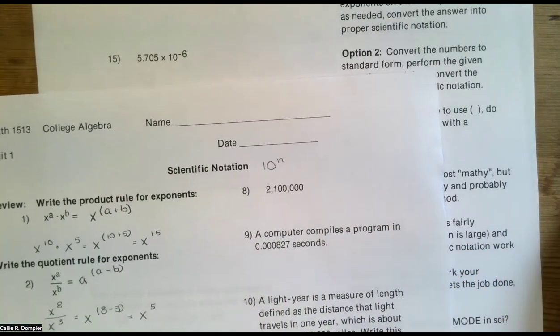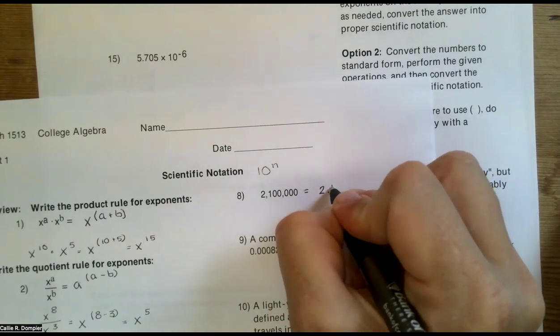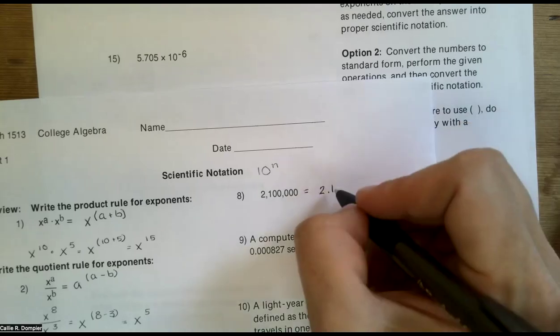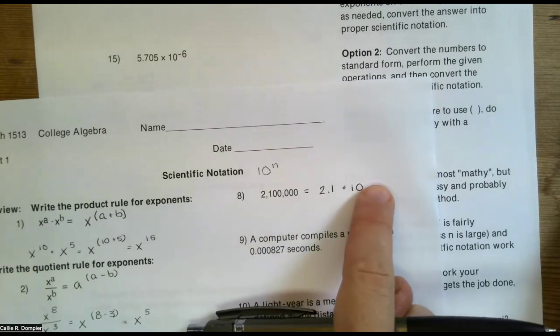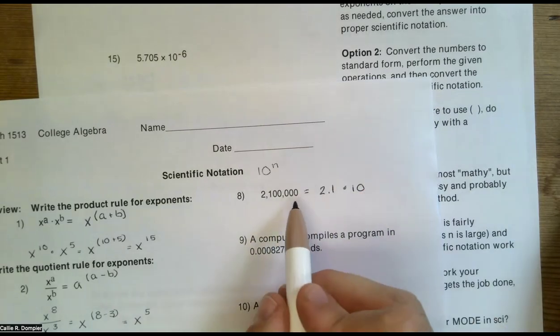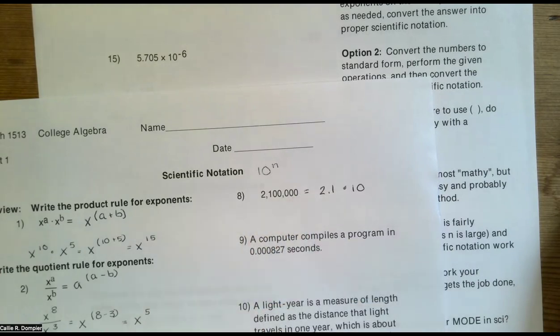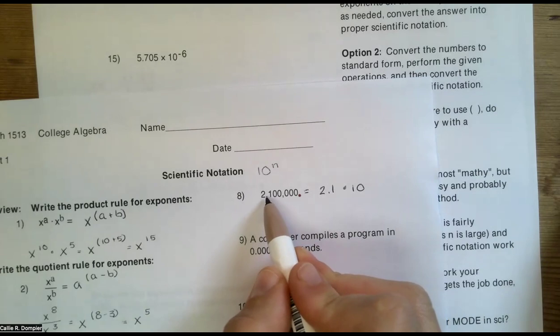2,100,000, all right? 2,100,000 becomes 2.1, right? I'm going to ignore all those other zeros, times 10, because that's a big number. It's not going to be a negative exponent. And just how many, first of all, where is the decimal point? The decimal point is behind all of that. How many spaces did I have to move to get it between the 2 and the 1?